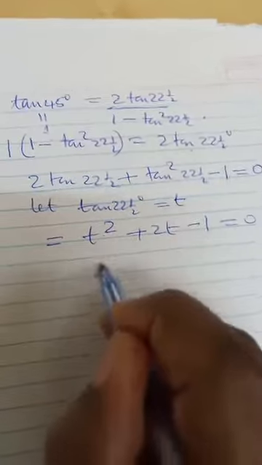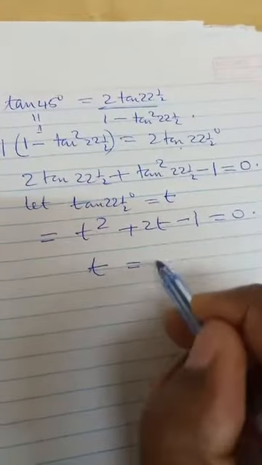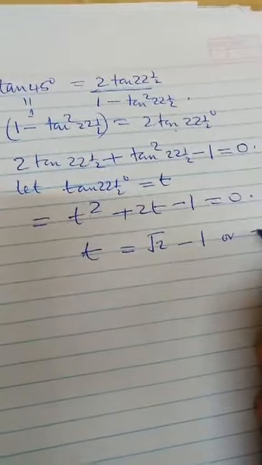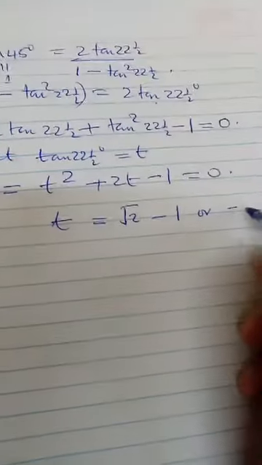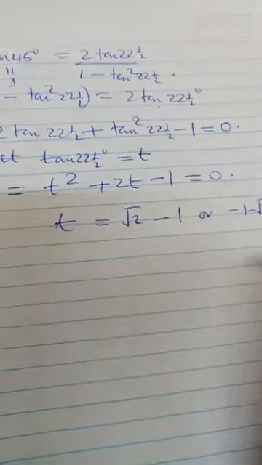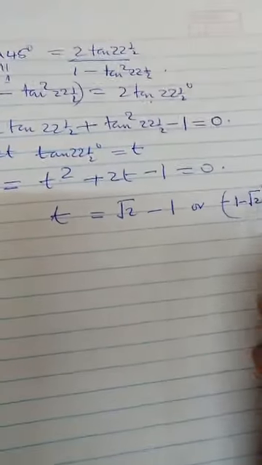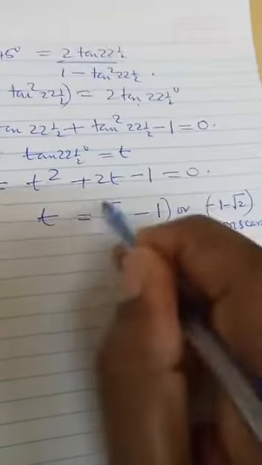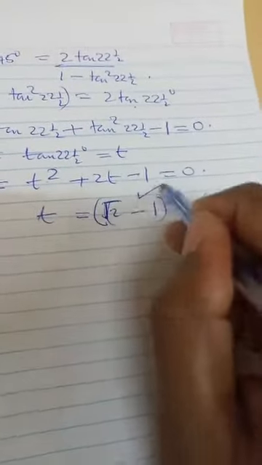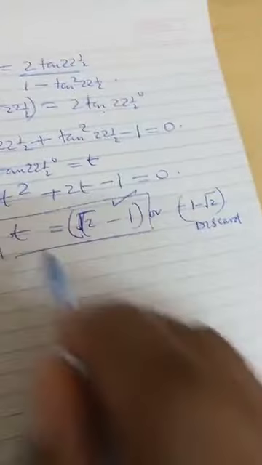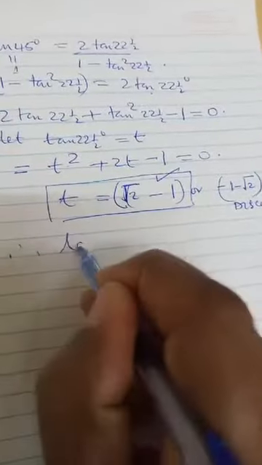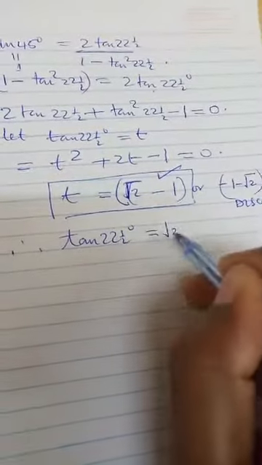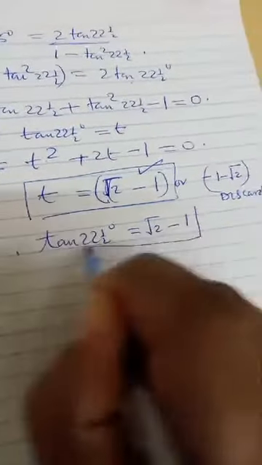And solving gives you t as root of 2 minus 1 or minus 1 minus root of 2. So we discard this one. We discard this one and consider this as the only correct solution. And therefore conclude and say that the tan of 22.5 degrees will actually be equal to root 2 minus 1 as required.